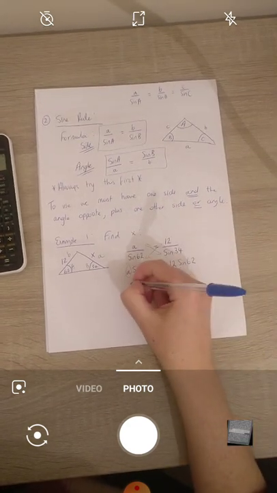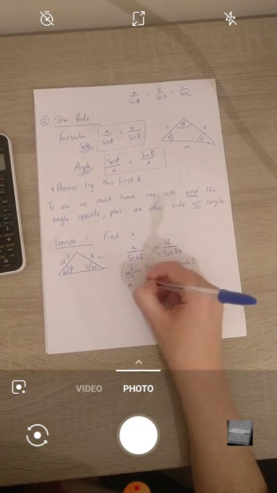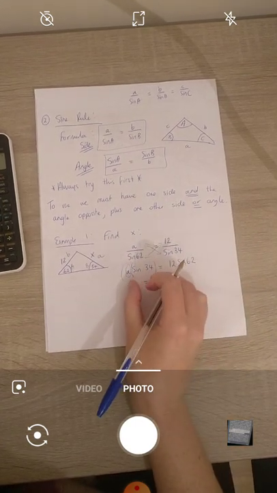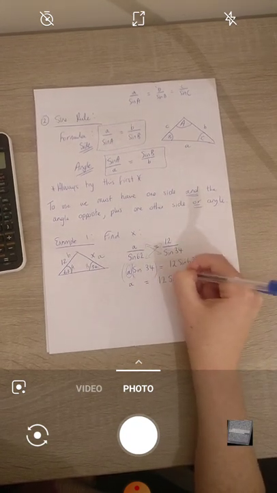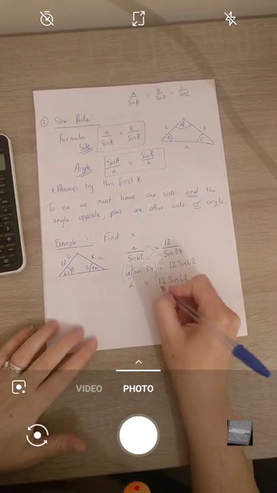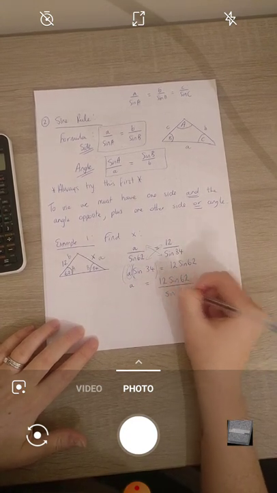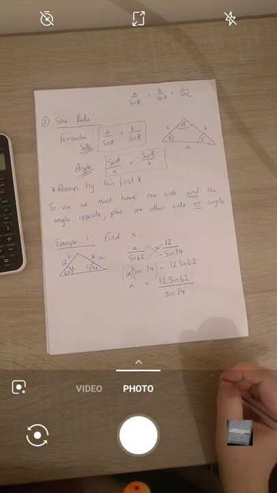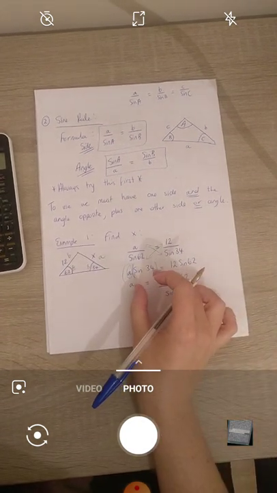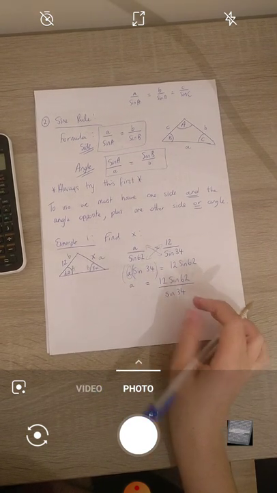Now the objective here is to try get A on its own. So if I leave A on its own, and remember I said this was multiplication, if we move multiplied by sine of 34 over to the other side, we get divided by sine of 34. Okay, so it was multiplied by sine of 34 on the left, and when we move it over, it becomes division.